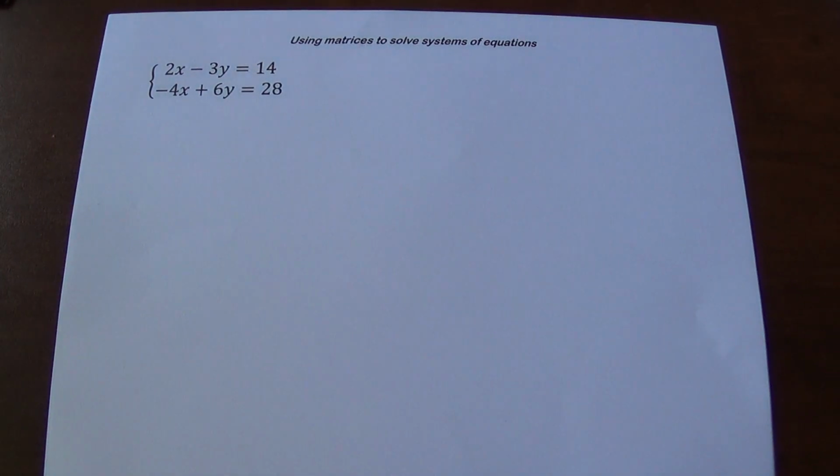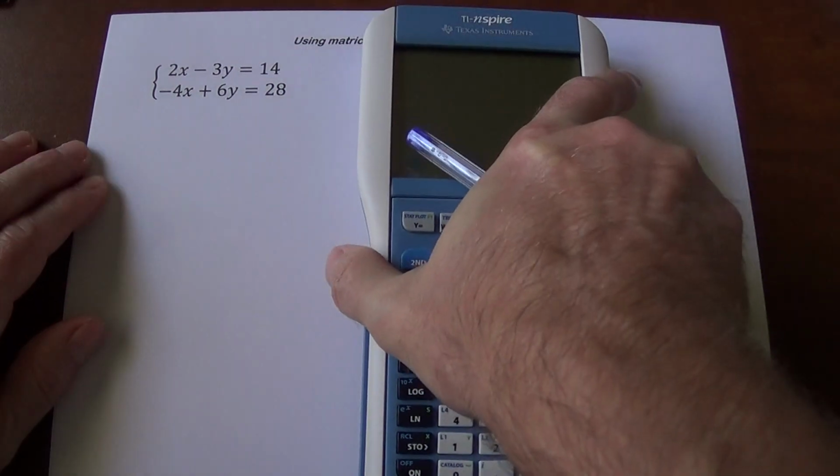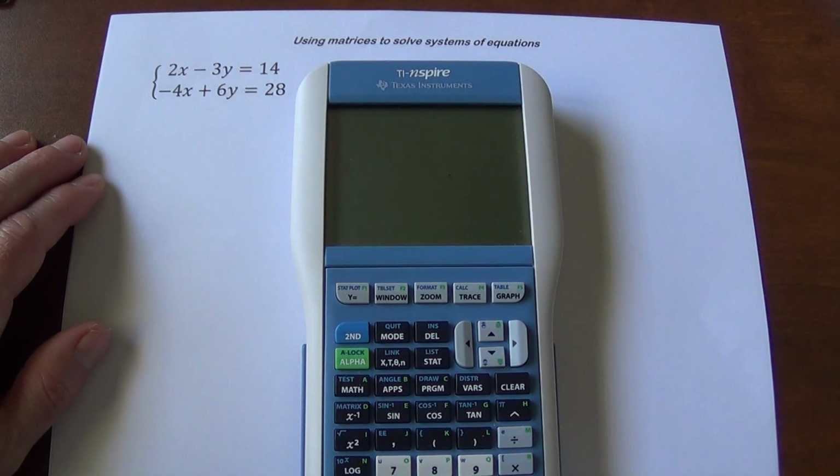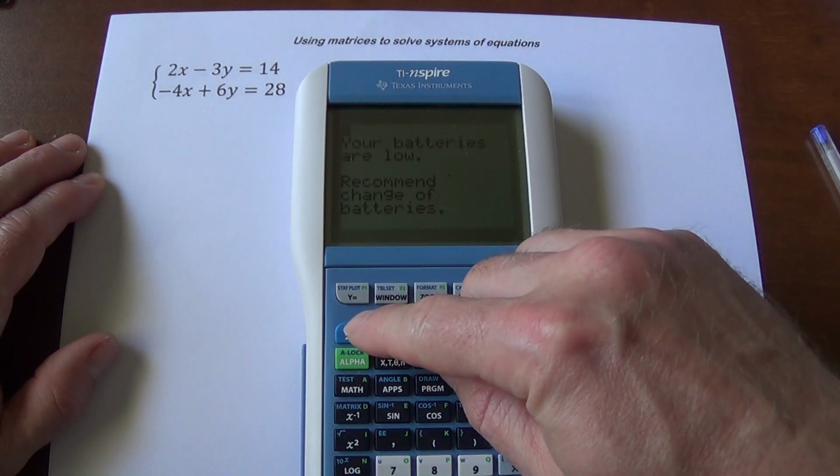Alright, we're going to talk about how to solve systems of equations using matrices, but we have some special situations here that I want to make sure you understand how to do. There is a certain limitation that your calculator is going to have, so let's go ahead and try this.